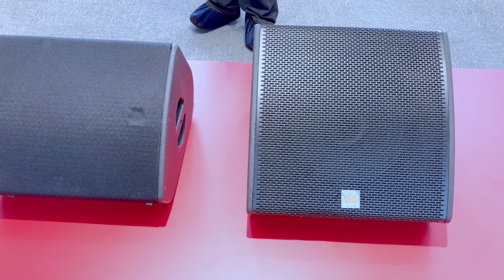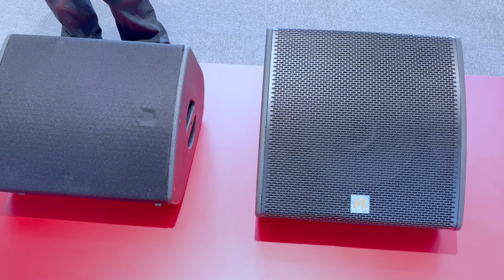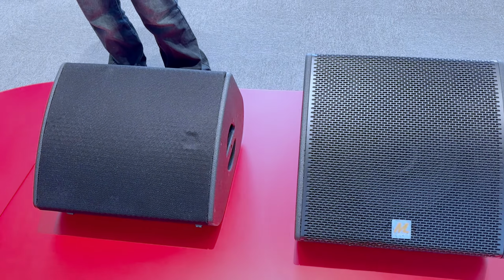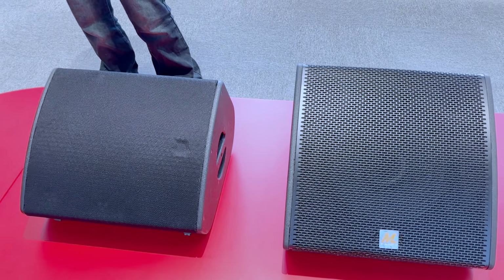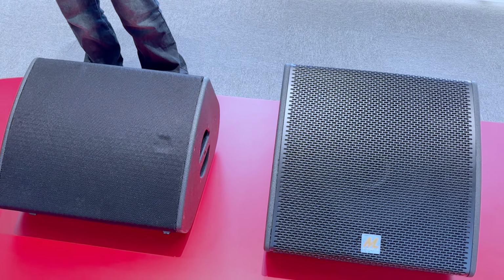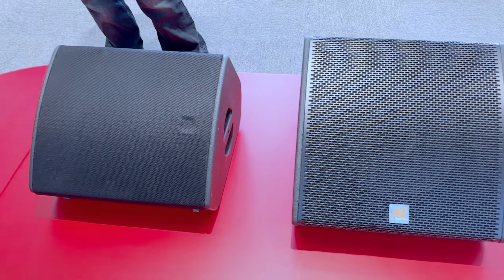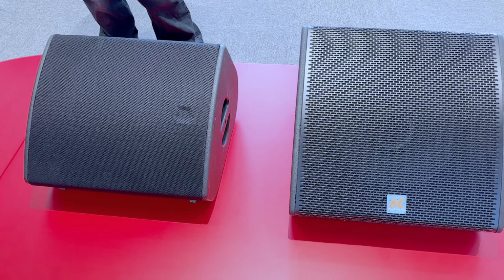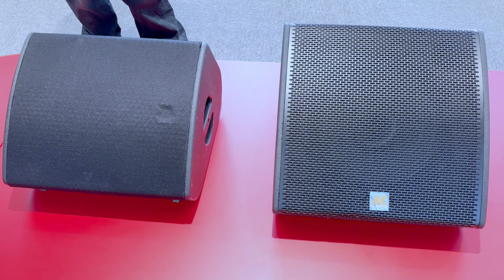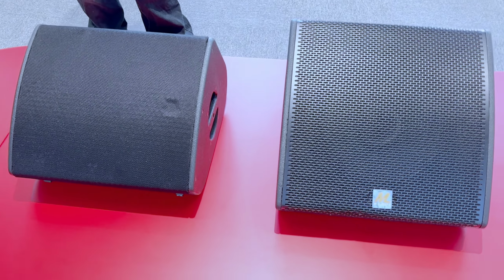It covers 50 hertz to 12,000 hertz, so the frequency range is very wide and can give you a wide sound stage. The sensitivity of it is very flexible. It can reach up to 103 decibels.